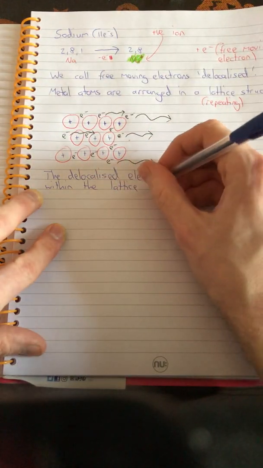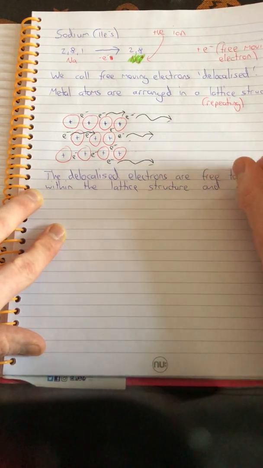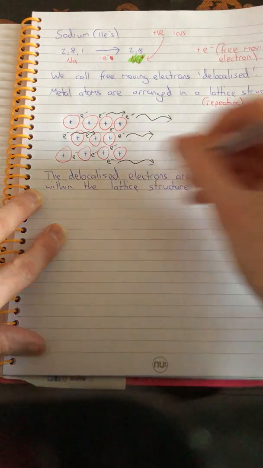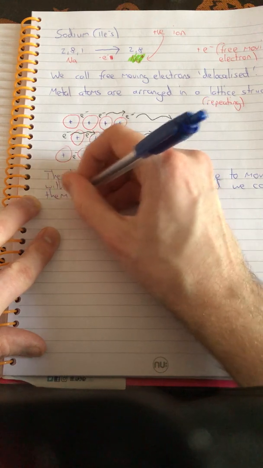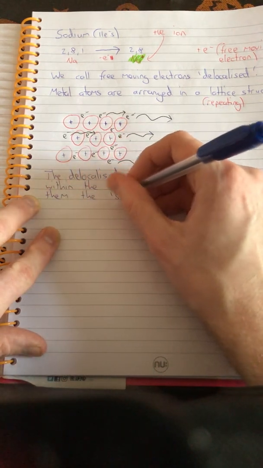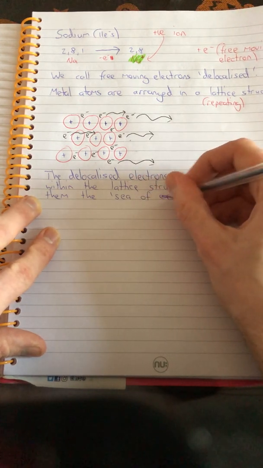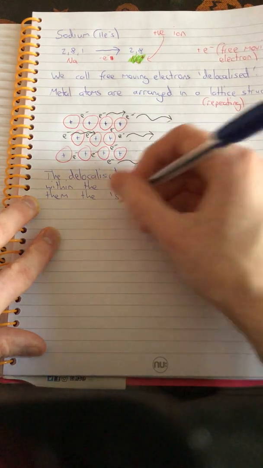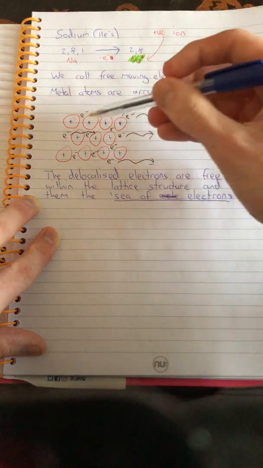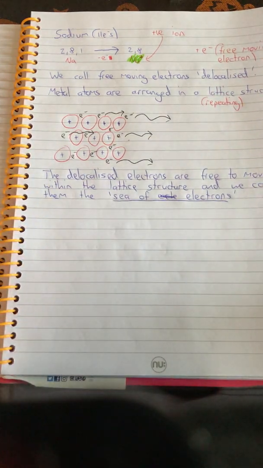So are free to move within the lattice structure, and we call them the sea of electrons. Oh, sorry, helps if I can spell. We'll call this the sea of electrons. Yeah, and that's just because it looks like, well, looks like the ocean, looks like the sea. Yeah, the waves going like that. So yeah, that's it. We call that the sea of electrons.